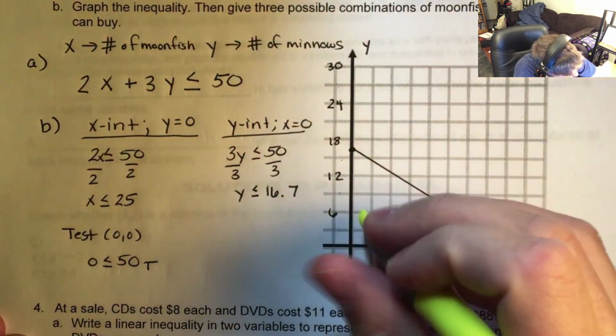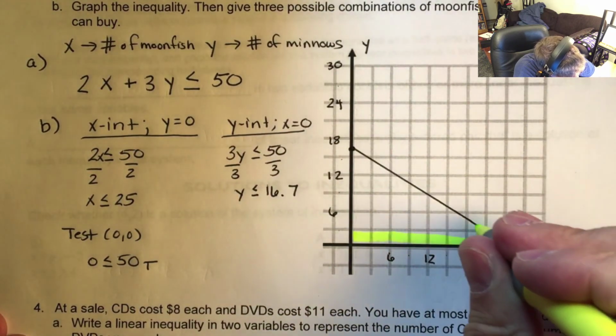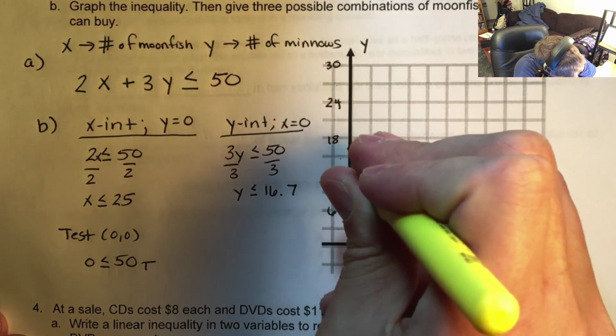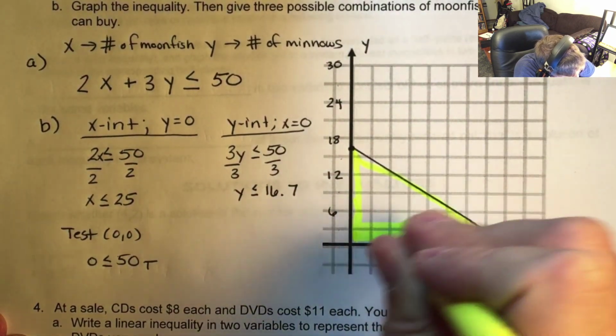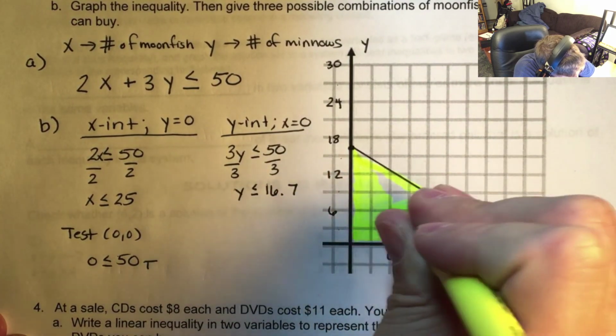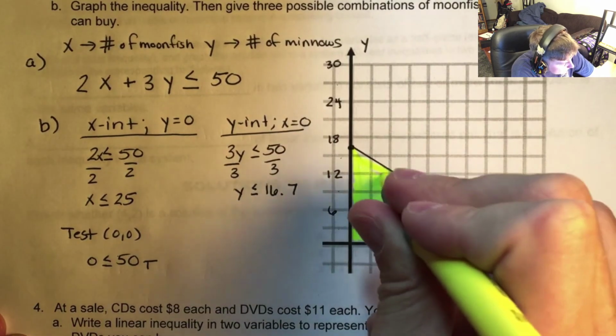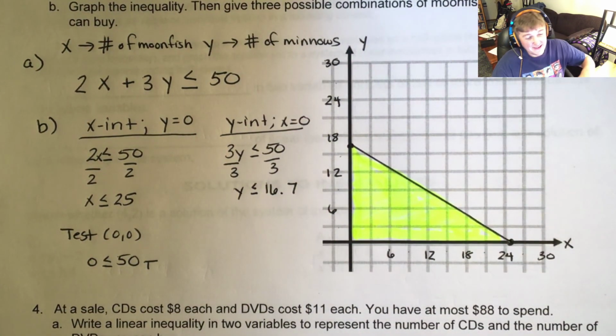Okay, notice that I'm just going to keep it in this positive area because there's no real meaning behind having negative moonfish or negative minnows. So anything in that shaded region will work, kind of.